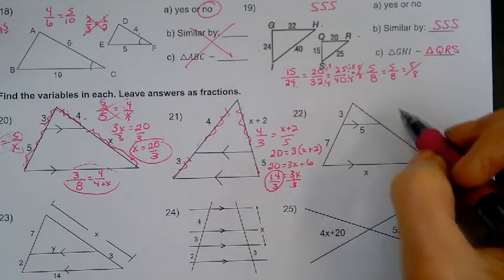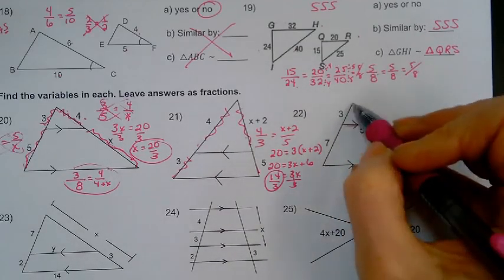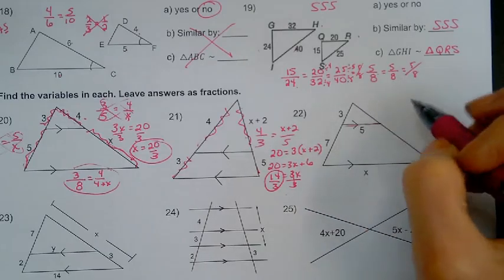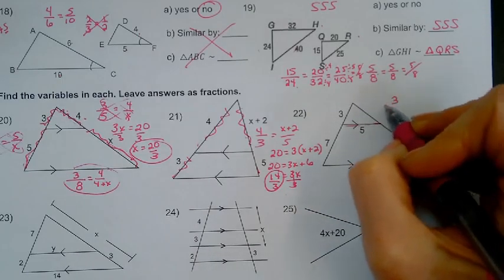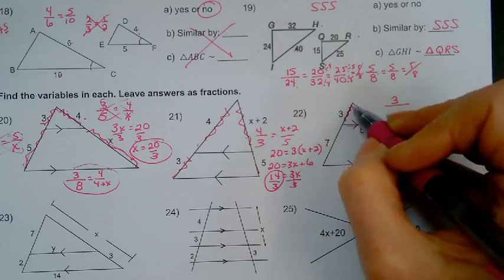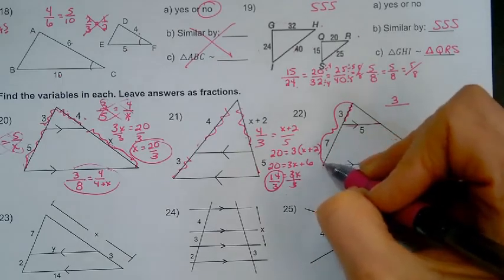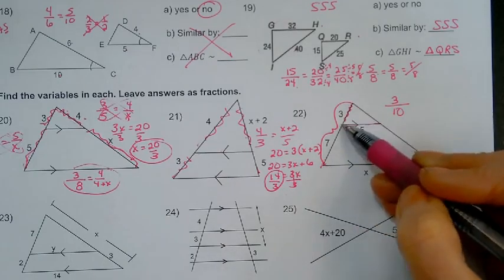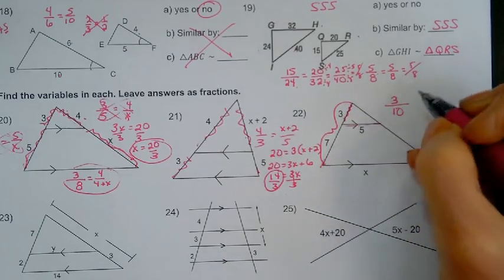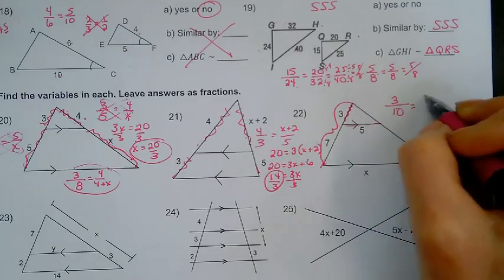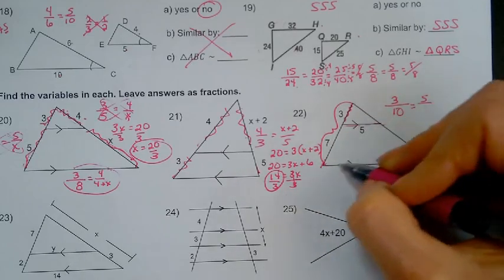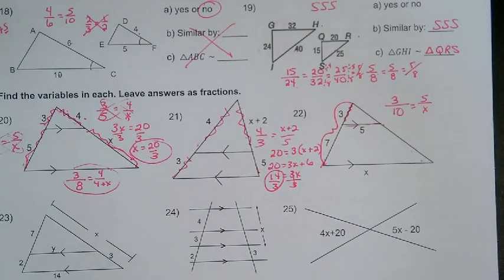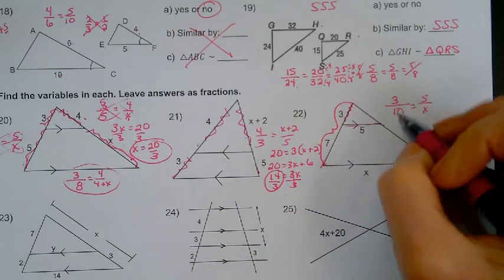So if I want to find x, my proportion could be 3, this side, is to the whole side of 10. Right? This big triangle is 10, the small one is 3. So 3 to 10 equals, the bottom piece is 5, and this big bottom piece is x. And there's one proportion that would work. If we cross multiply, we get 3x equals 50. Divide by 3, and we get x equals 50 over 3.